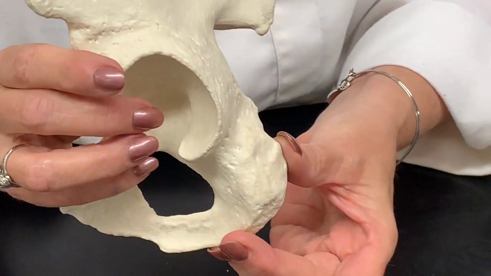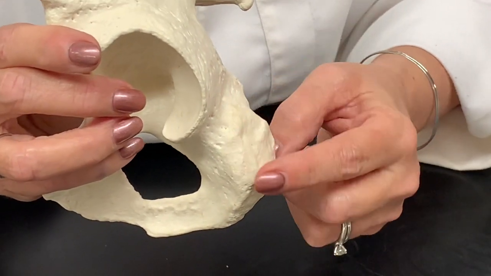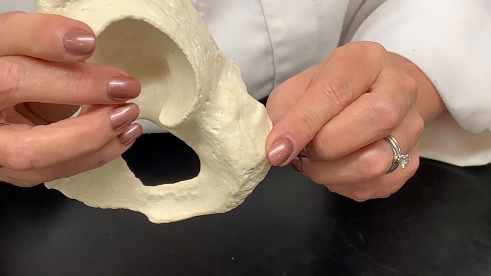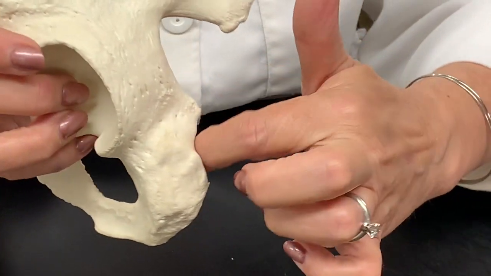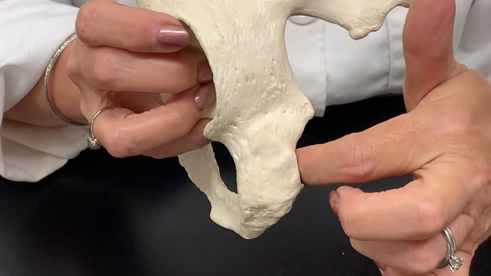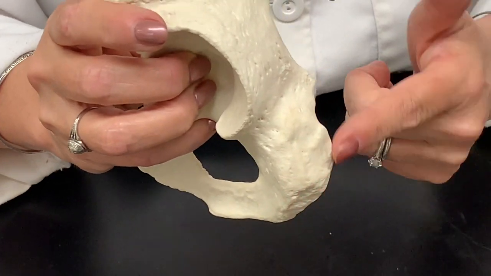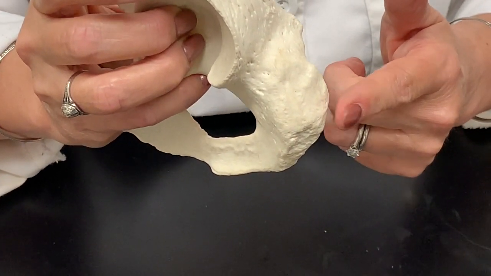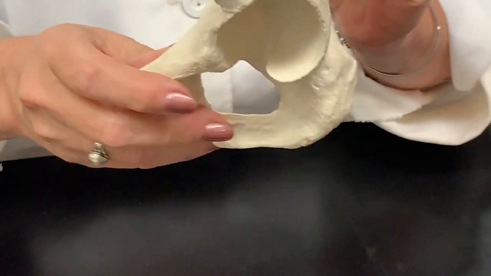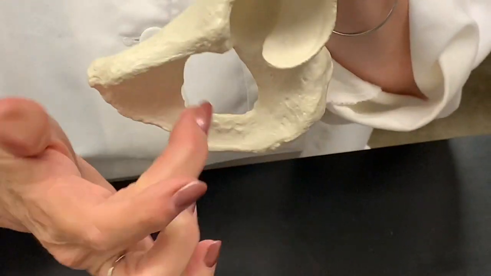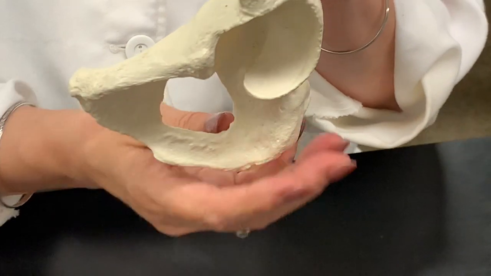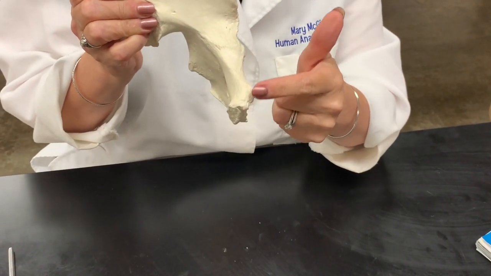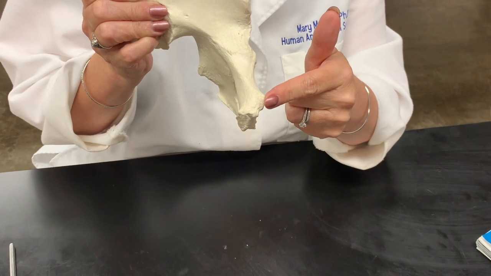Down here on the ischium, we have a couple of key features. This very large bump here is the ischial tuberosity, and the small notch here is our lesser sciatic notch. The ischial tuberosity is the common origin of most of our hamstring muscles. I'm going to turn it around. We have a very large foramen here called the obturator foramen. On the front in the pubis, we have our pubic tubercle.